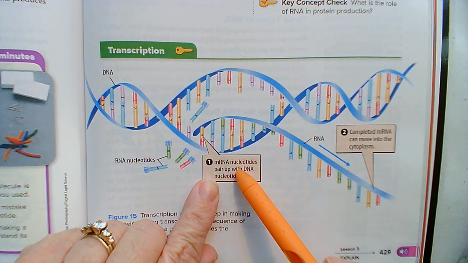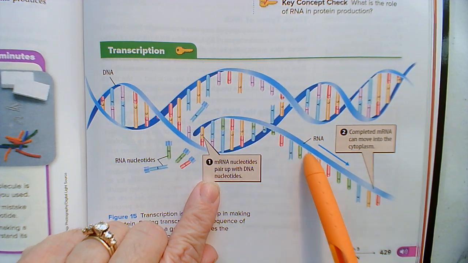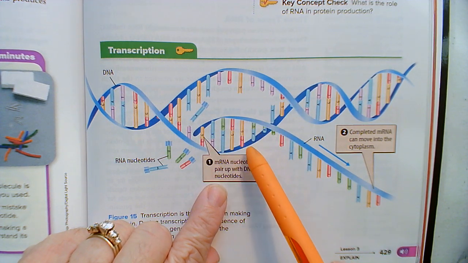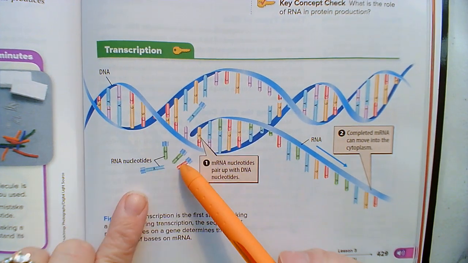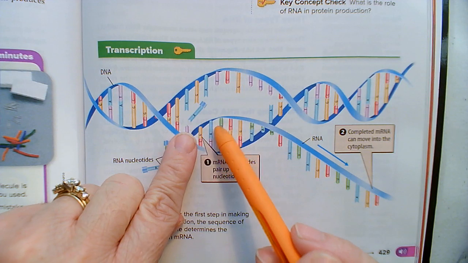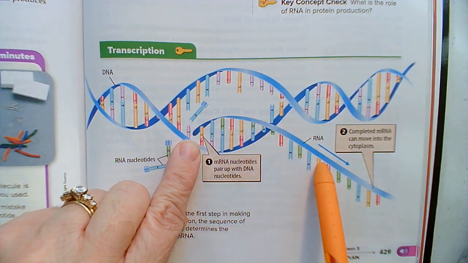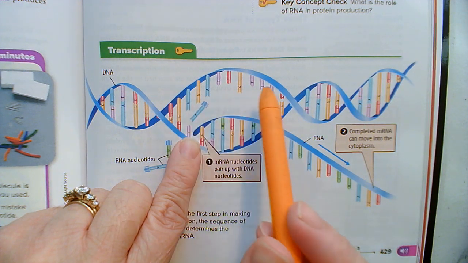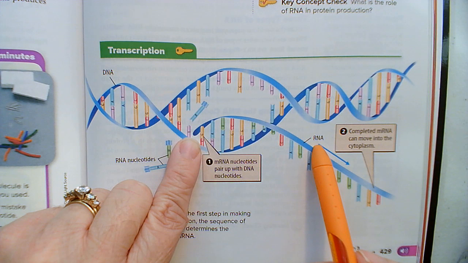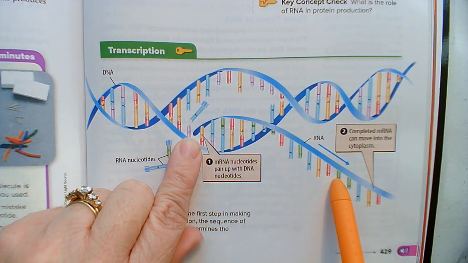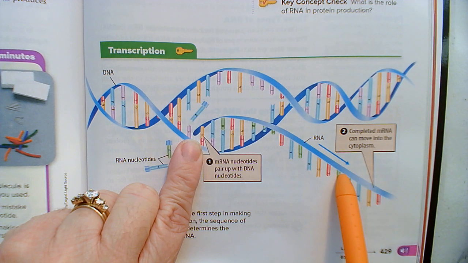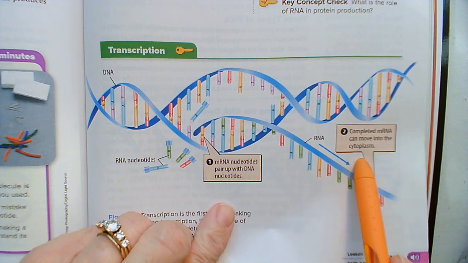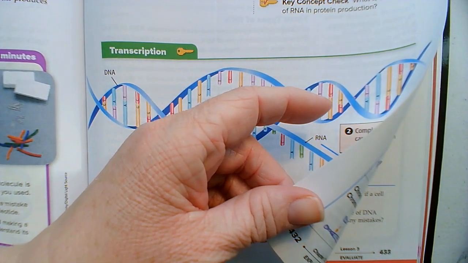So the messenger RNA nucleotides, see, this is messenger RNA, the nucleotides pair up with the DNA nucleotides. So there's a protein here that's taking these RNA nucleotides and attaching them. They're not showing this protein, but anyway, it's making this strip that's like a half of the helix, right? Because the RNA doesn't have the other half on it. It's just one part of it. All right, so this completed messenger RNA is now going to move out into the cytoplasm through the nuclear membrane, and let's see what happens from there.